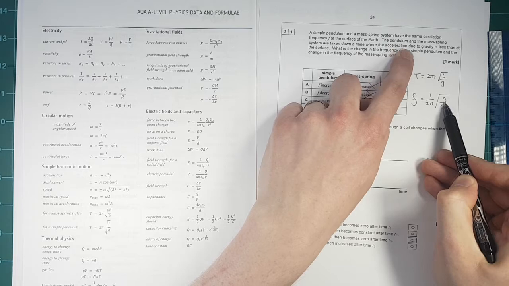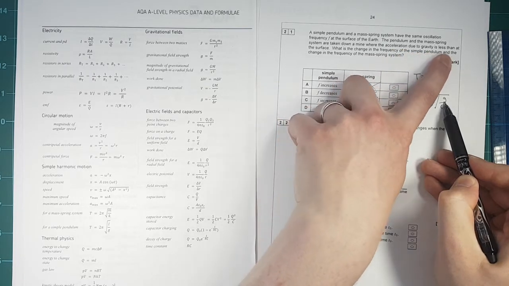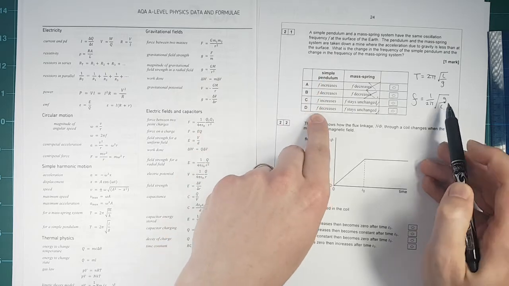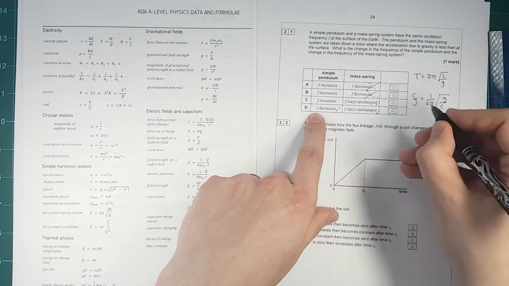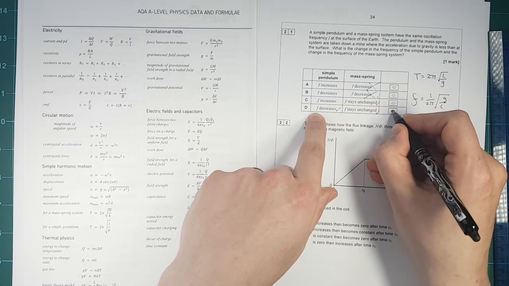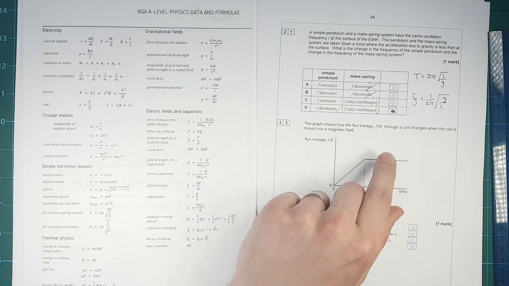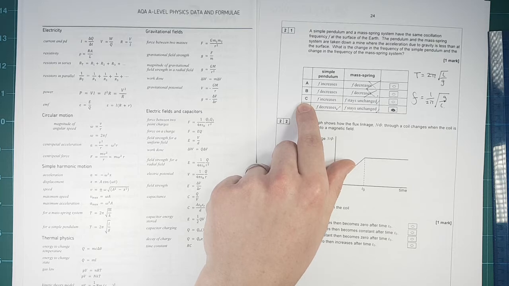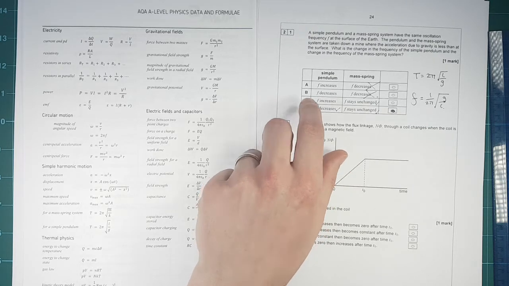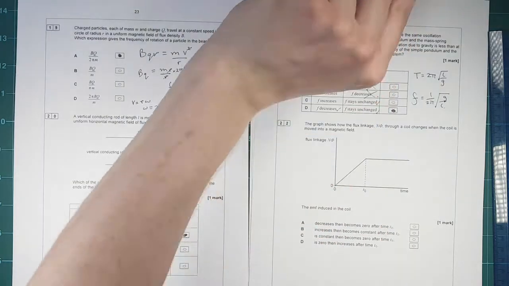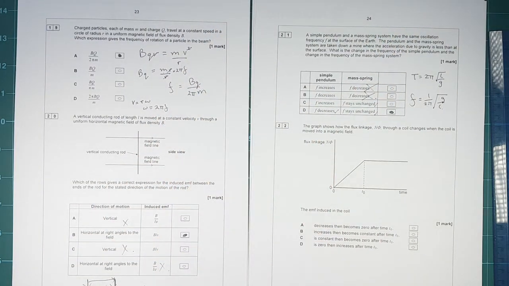So down the mine shaft, the acceleration due to gravity is less than on the surface, so the frequency has decreased. It's that one there. Now this is a little bit weird because the mark scheme says C. I think they have got it wrong. I think it's D. And unless someone convinces me otherwise, I'm sticking with D.